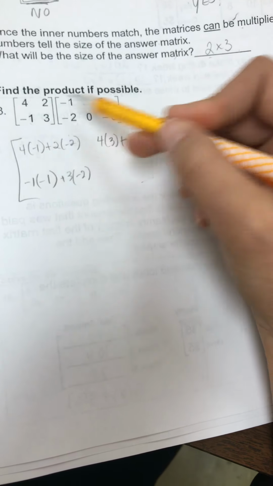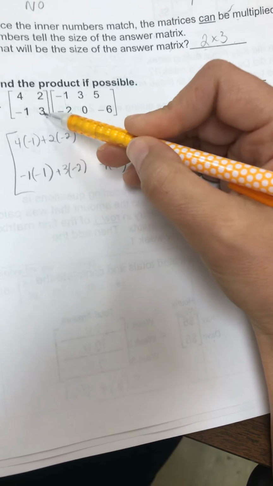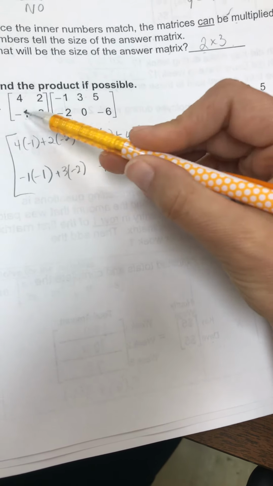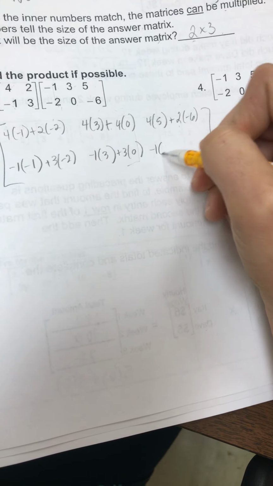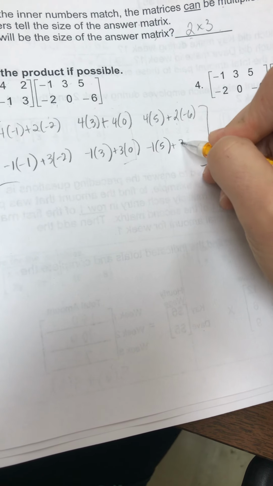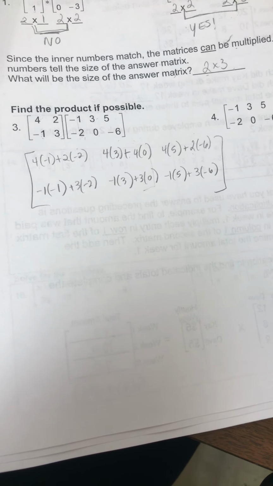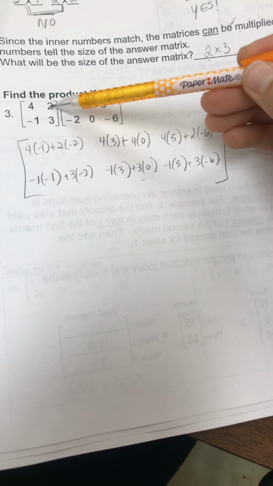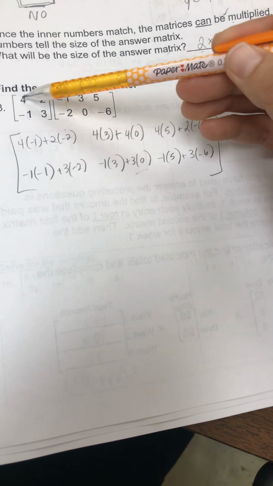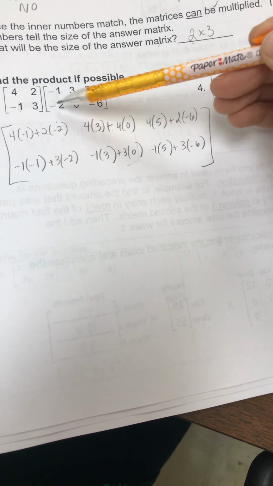You're going to have -1 times 3 and 3 times 0. -1 times 5 and 3 times -6. Okay? So remember, we took our row and we're multiplying it by each column. So the 4 times the -1, the 2 times the -2.